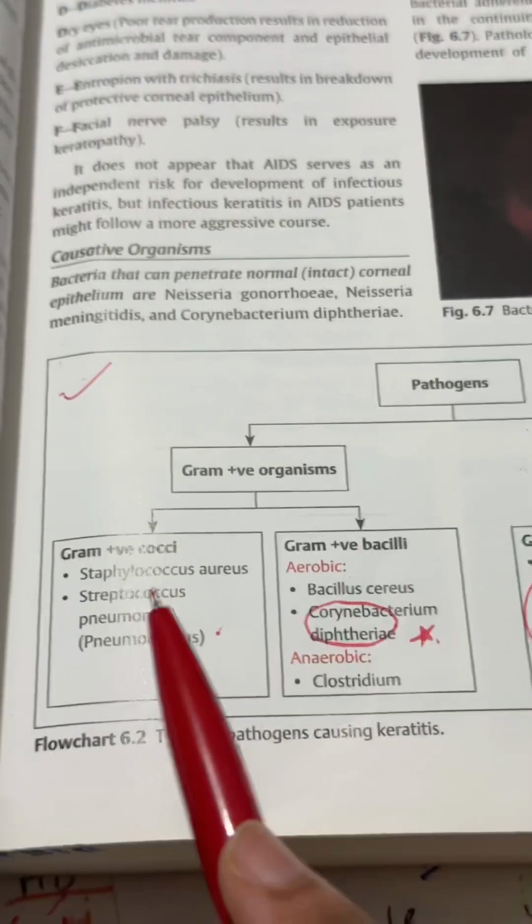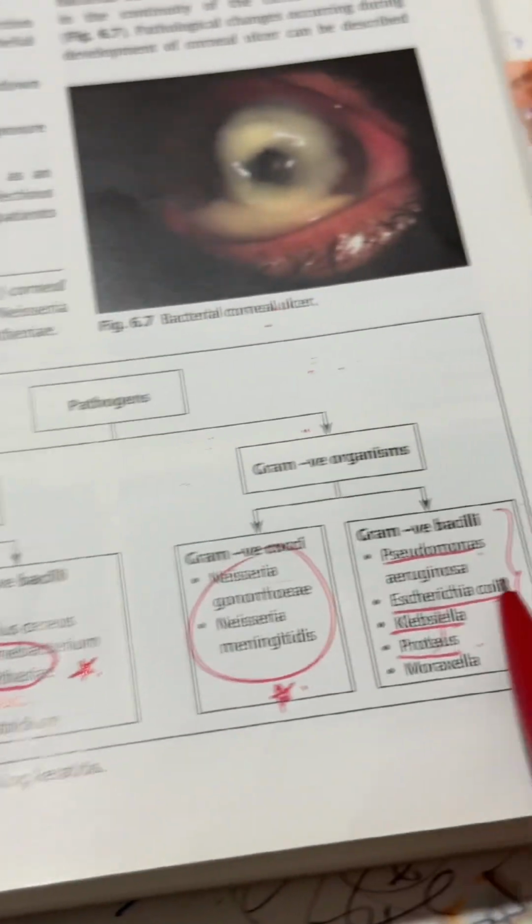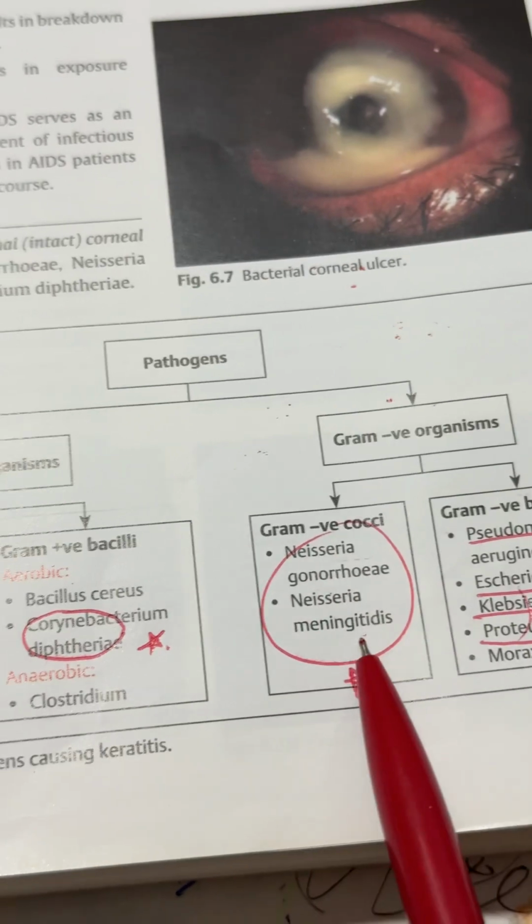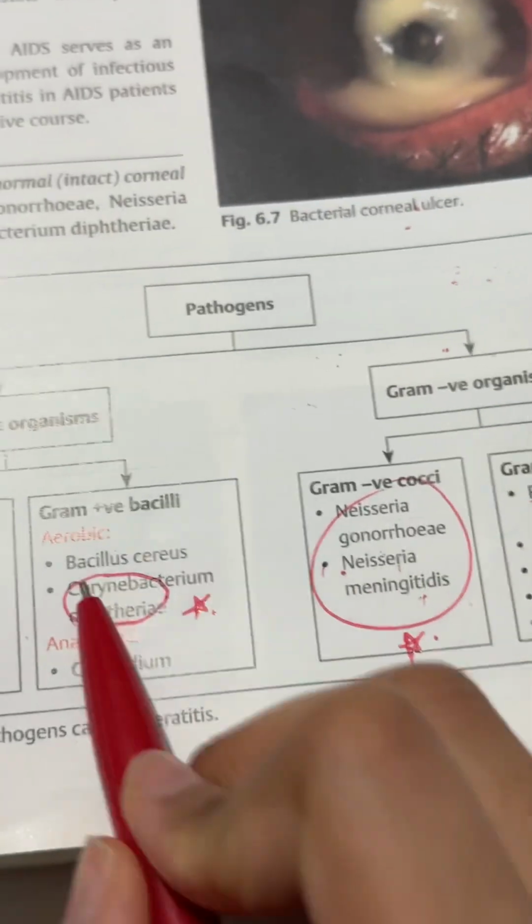Most of these organisms require the epithelium of the cornea to be damaged beforehand so that they can enter and cause keratitis. But we have 3 extra dangerous organisms like Neisseria and Corynebacterium. They will enter your cornea even if it is intact.